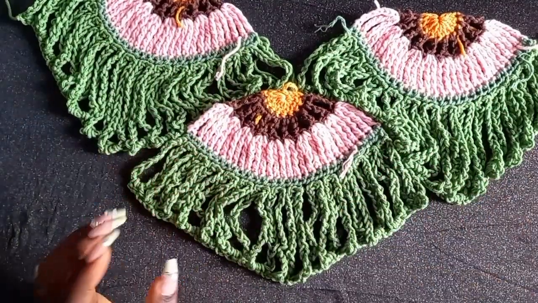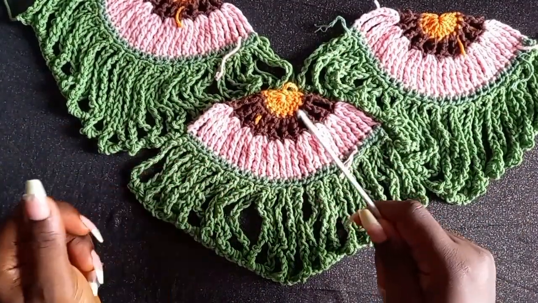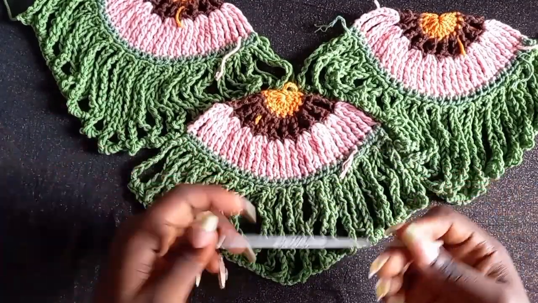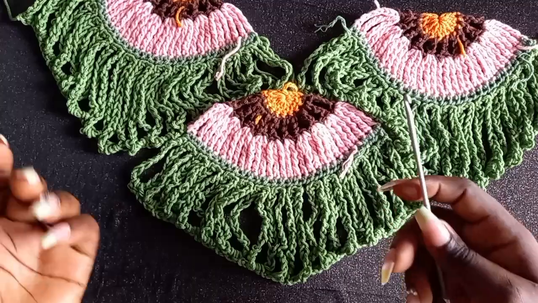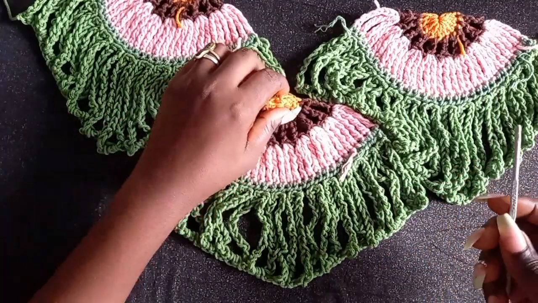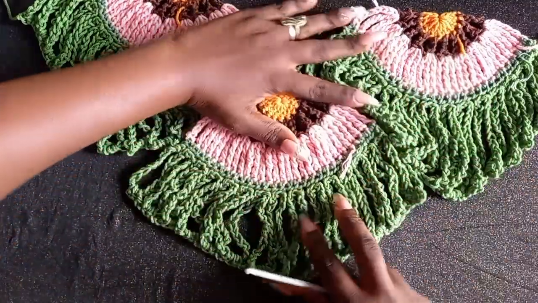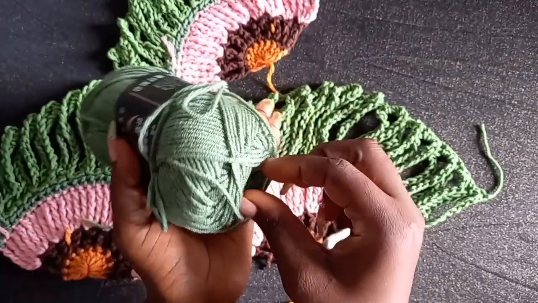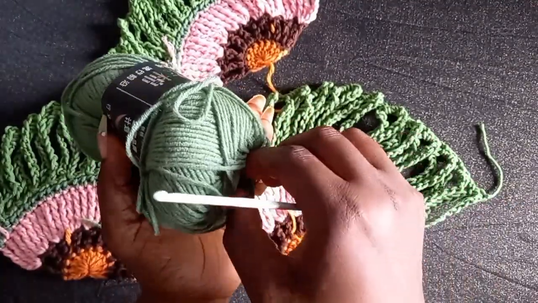So I'm going to grab my hook. I'm using a size 3.5 hook. You can use size 4, size 5, size 3. It all depends on you. Since I'm working that way, I'm just going to turn my work like this. So I'll grab my yarn and get in the inner loop.